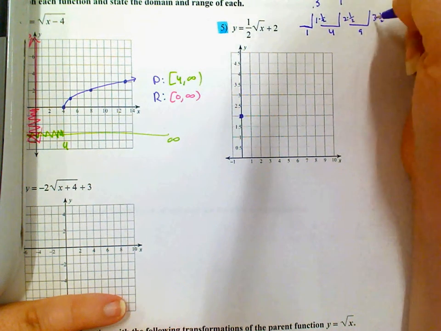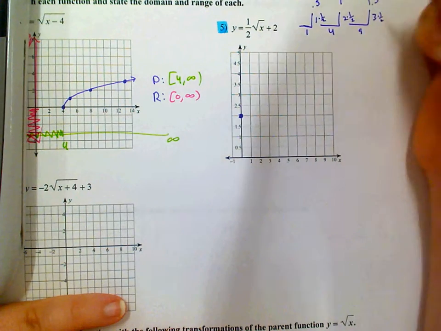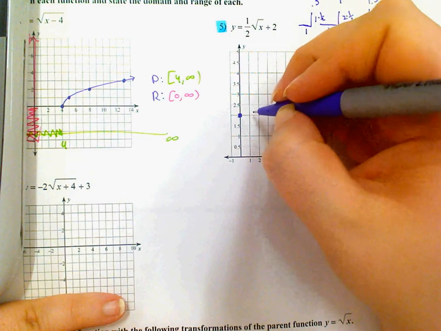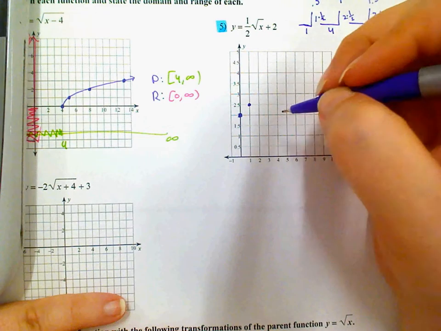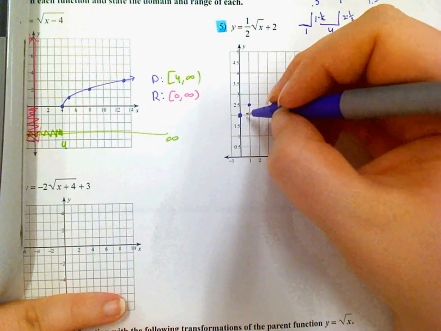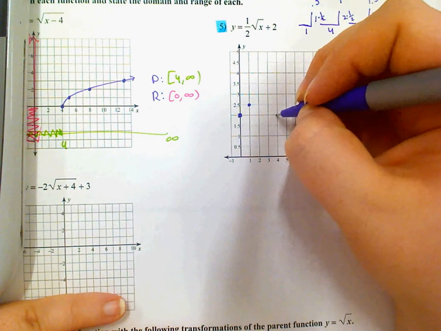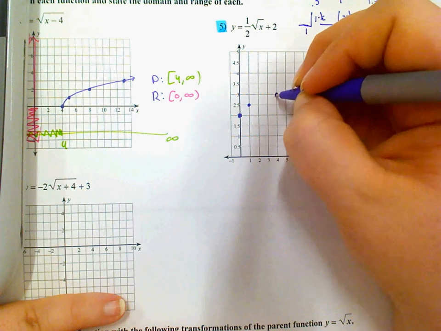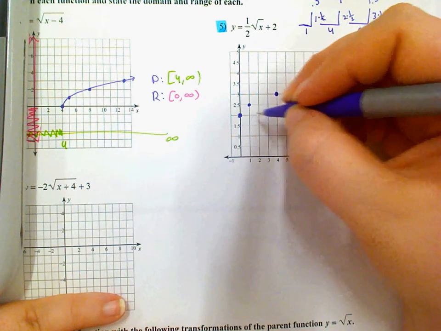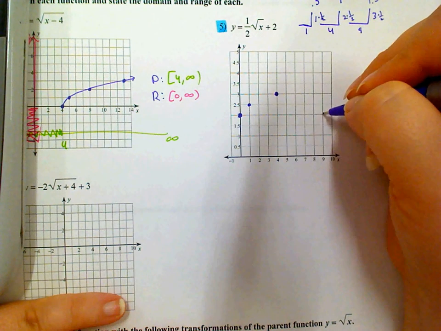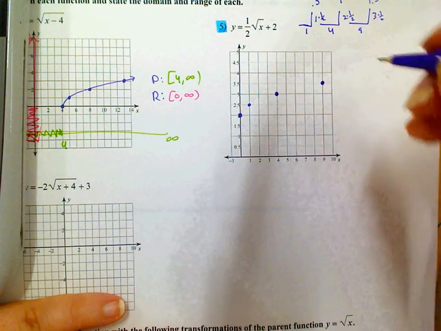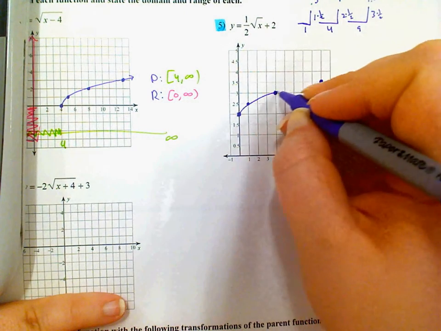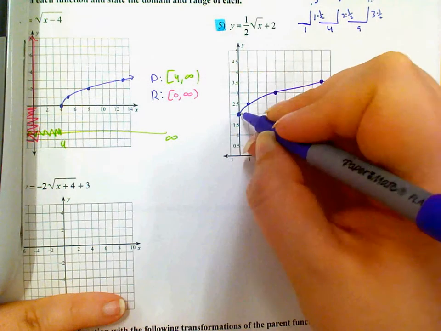So from this point I'm going to go over 1 and up a half. And this is just a half. So make sure you notice the scale. And then I would go over 4, 1, 2, 3, 4, and go up 1 instead of 2. And then I would go over 9 and go up 1.5. So 1.5, 1.5. And there we go. Okay, so then I need domain and range.